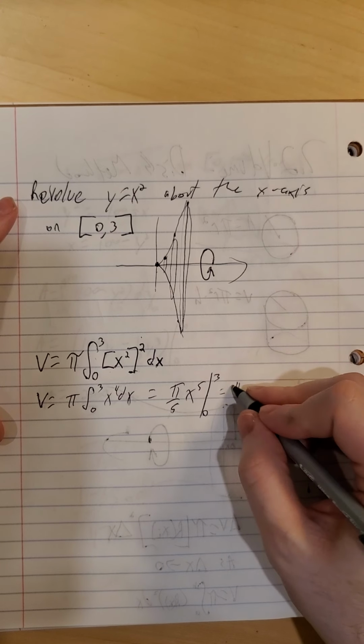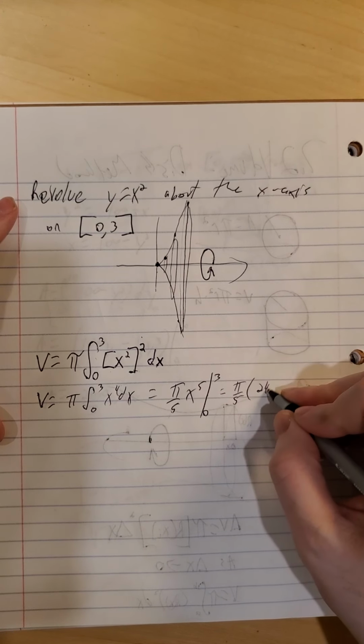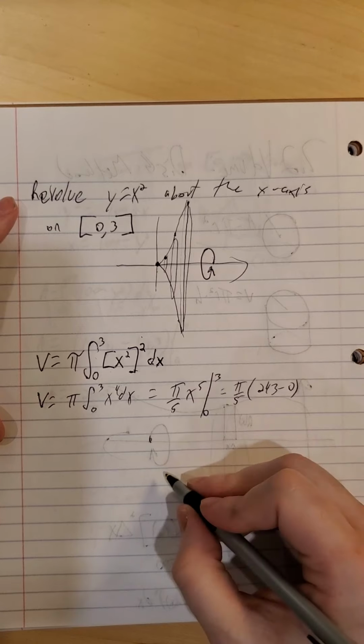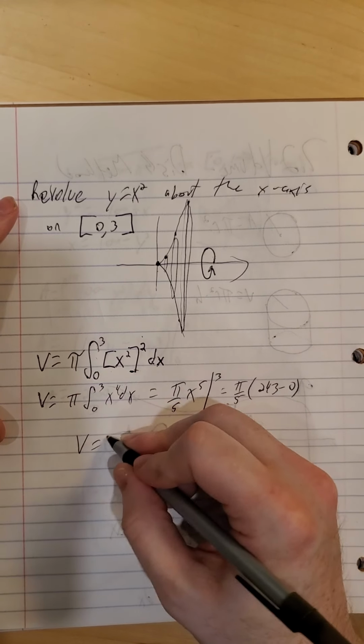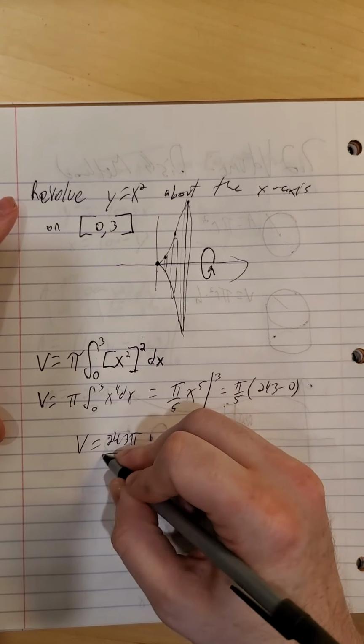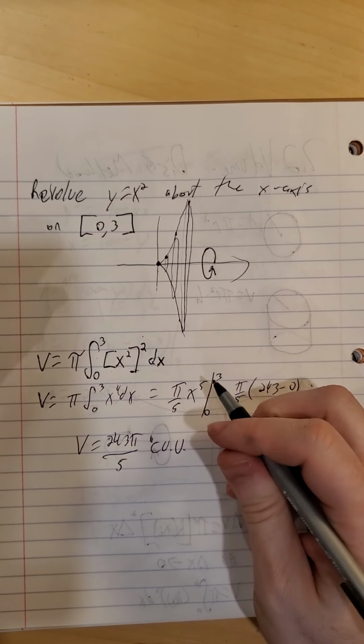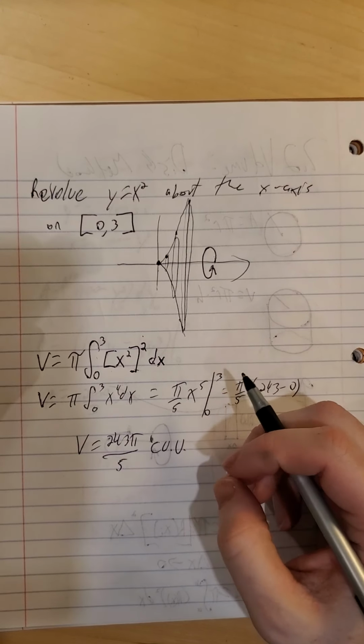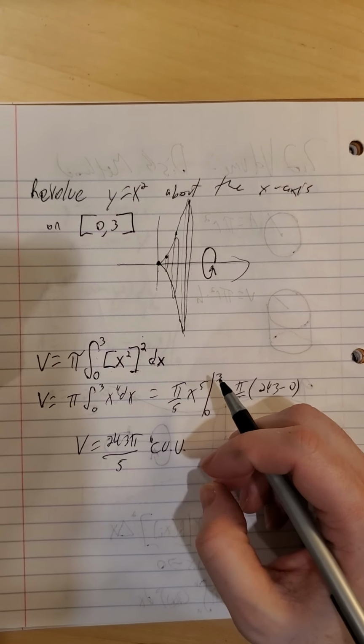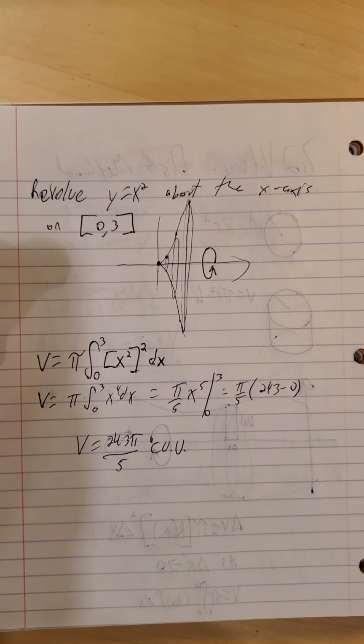So that's pi over 5 times 243 minus 0. So our volume is 243 pi over 5 cubic units. So notice we're in 3 dimensions, so it's not square units anymore. It is cubic units since we're talking volume.